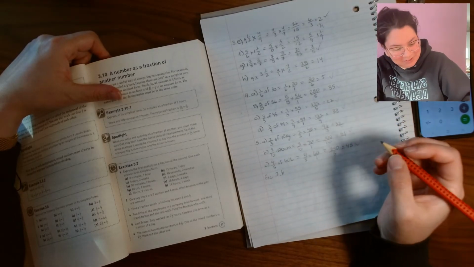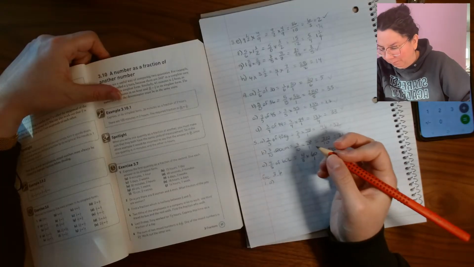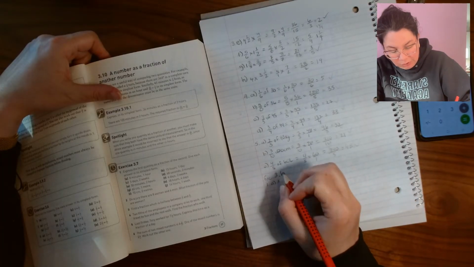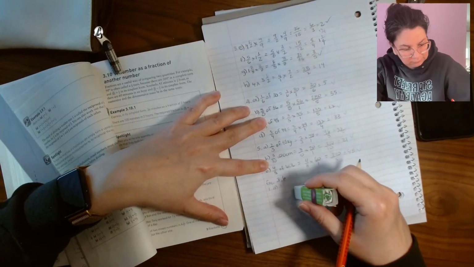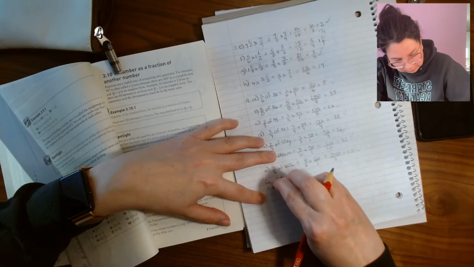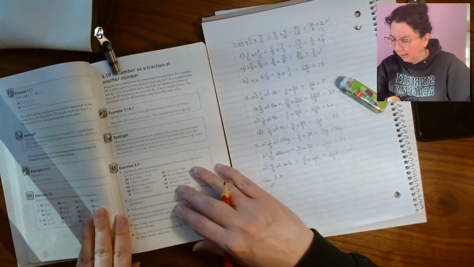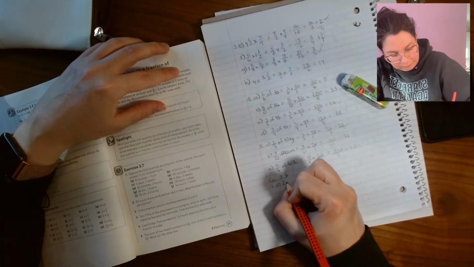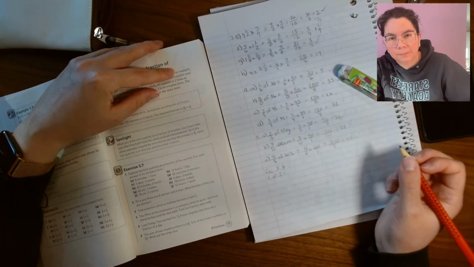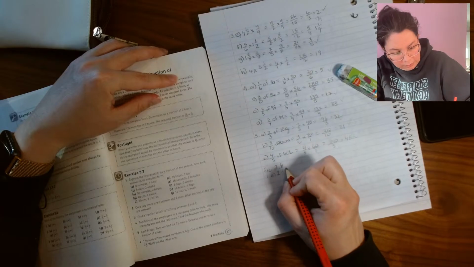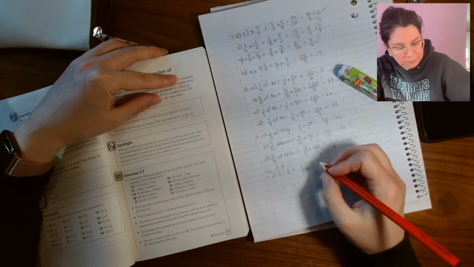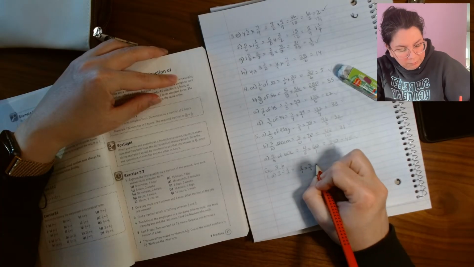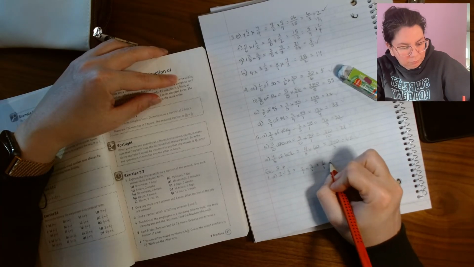Okay, so 1A, 2 divided by 1/3 would be the same as 2 over 1 times 3 over 1, which is 6 over 1, which is 6.